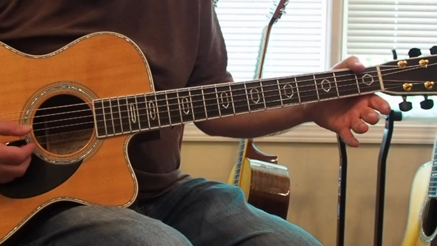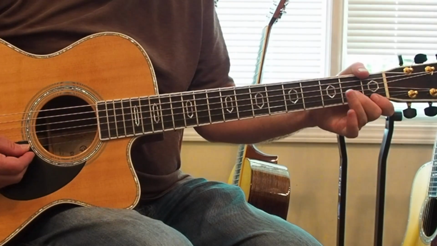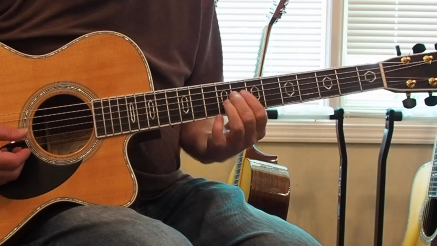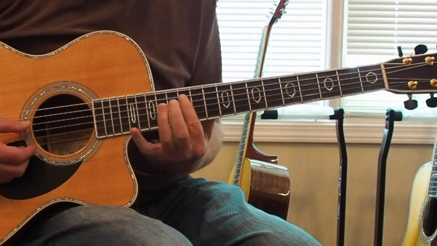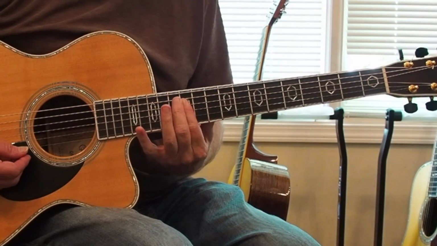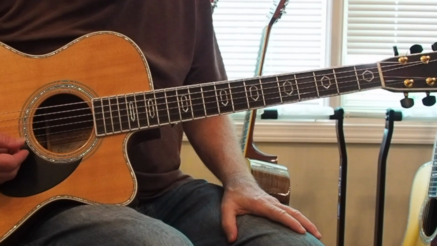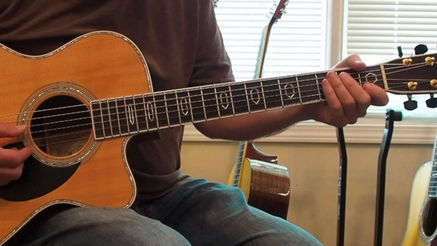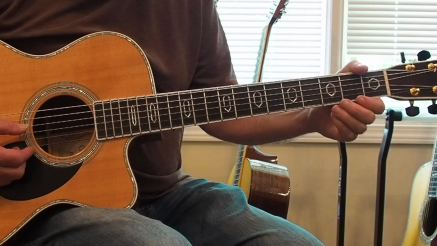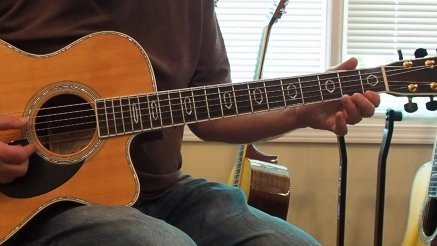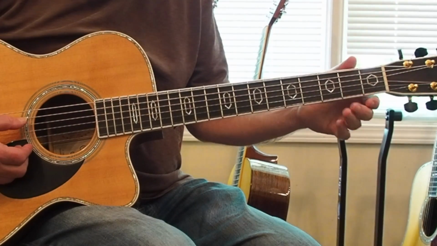Because the next three strings I already know, because those are unchanged. The next thing that I need to do is find the chords on the next three strings down.